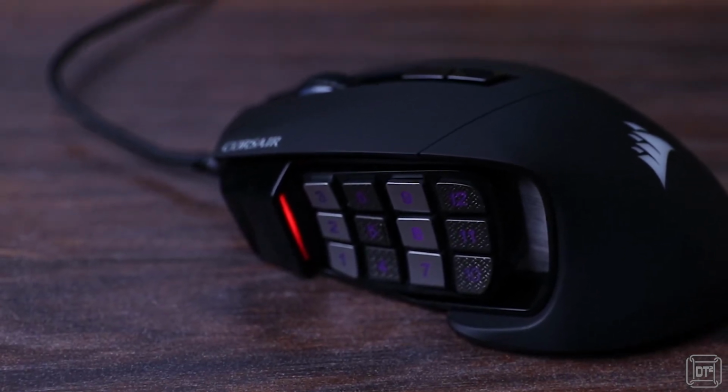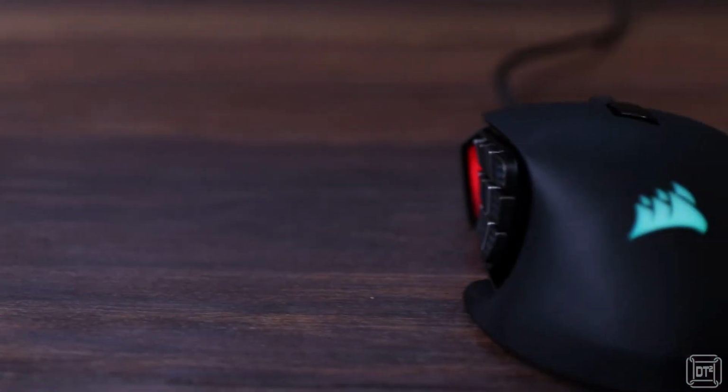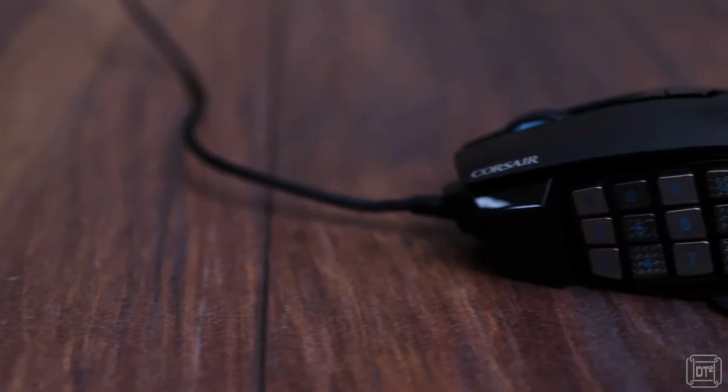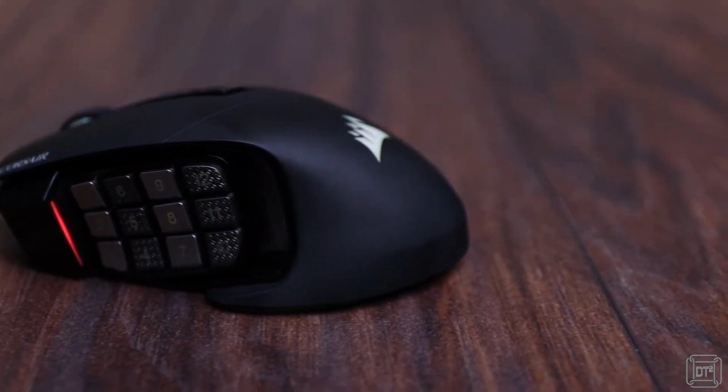For some of these suggestions, you could suffice with either a macro-enabled gaming keyboard or just a regular gaming mouse, but the Scimitar will actually do it all.